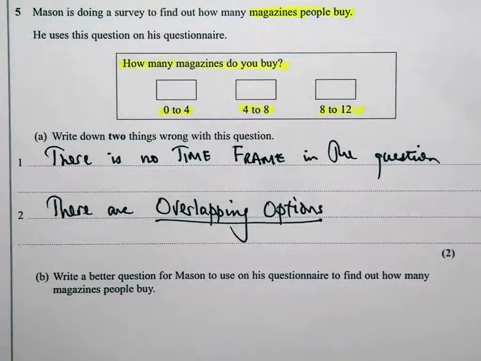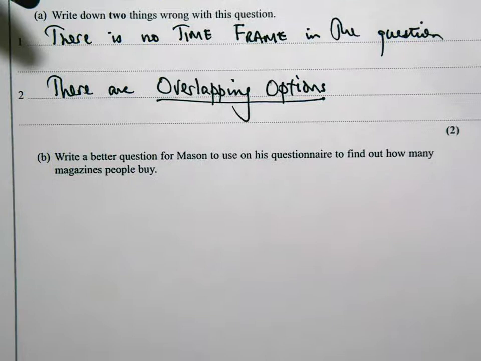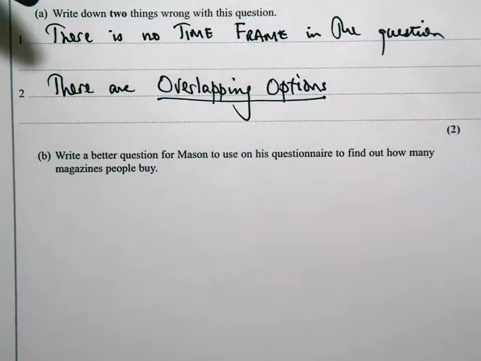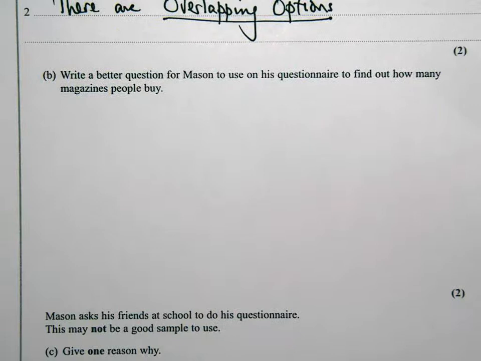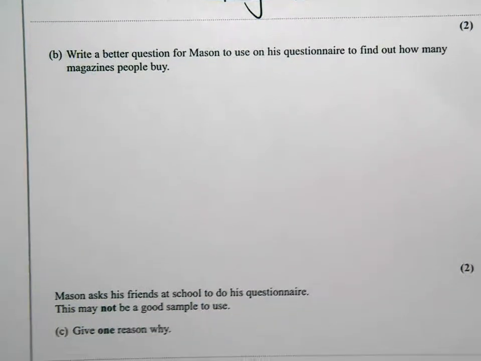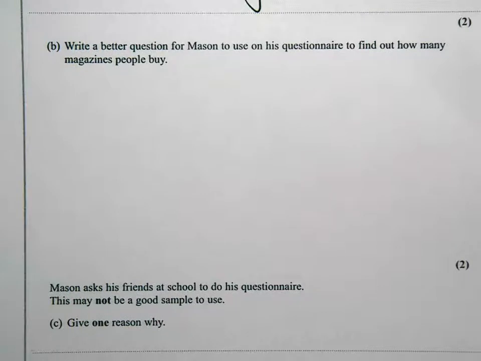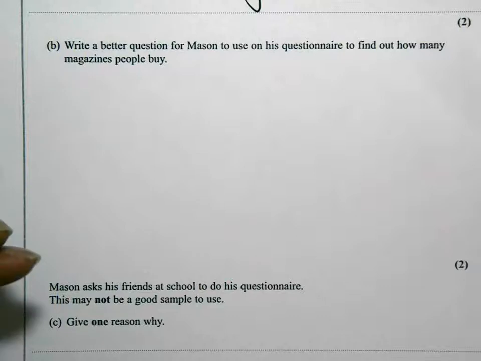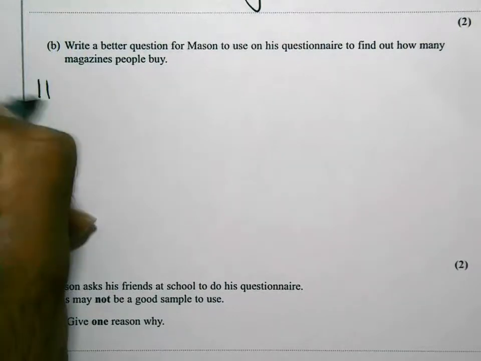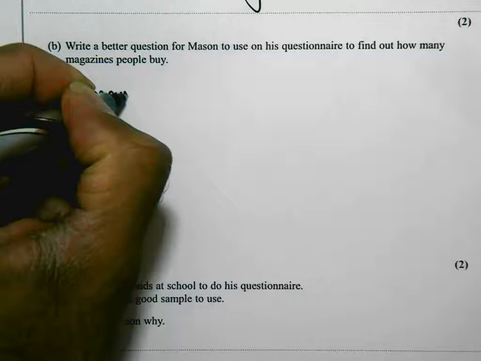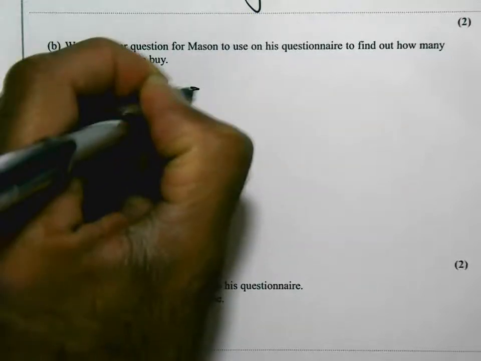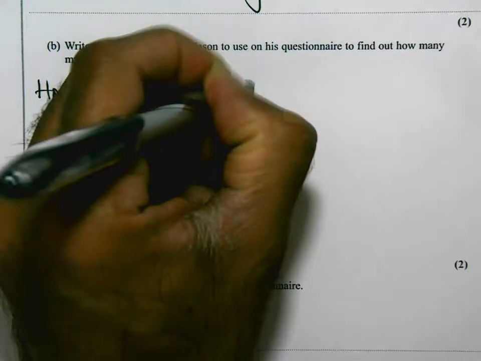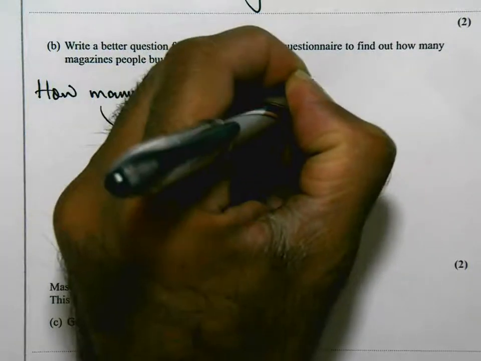The next part of the question says, write a better question for Mason to use on his questionnaire to find out how many magazines people buy. So to answer this, I basically need to produce the same exact questionnaire that he did, but fix the errors that I spotted. So I'm going to fix all 3 of the things that I spotted. I'm going to write the question, how many magazines do you buy in a week?